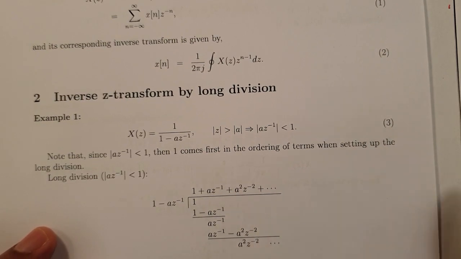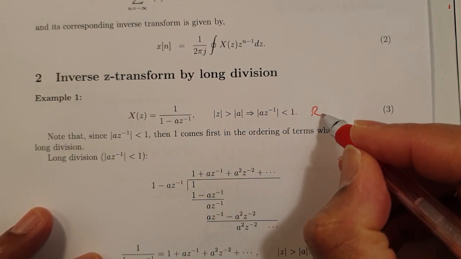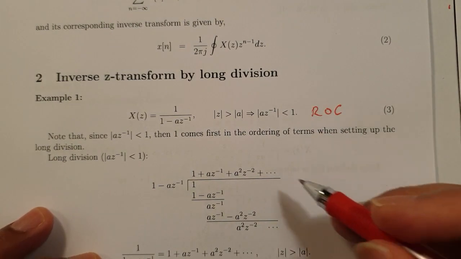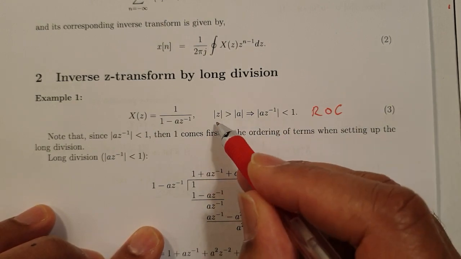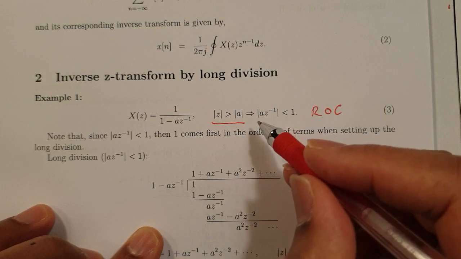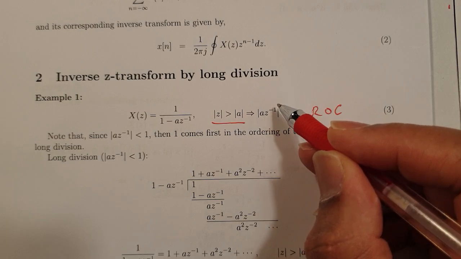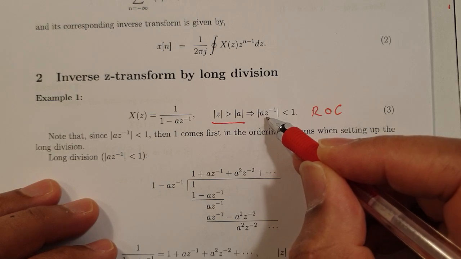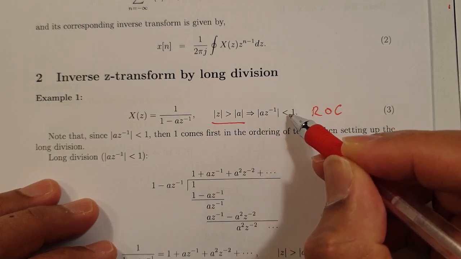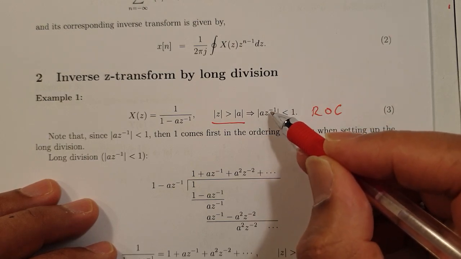Let's look at this basic example here, where we are given a Z transform and the corresponding region of convergence. Notice that we can write the region of convergence in either form here. Most of the time you'll be given this, but I can also write it in this way to make sure that I understood what it is saying: if I divide a by z, the result is smaller than 1.